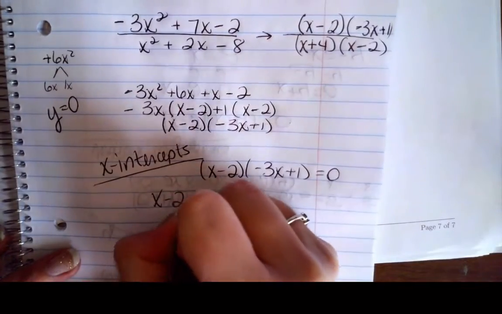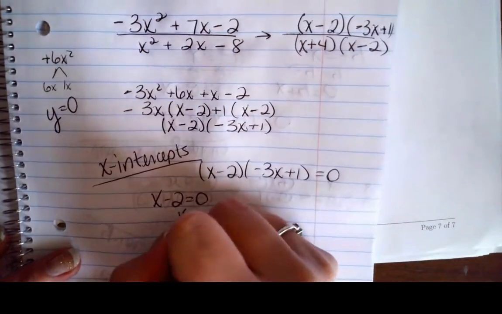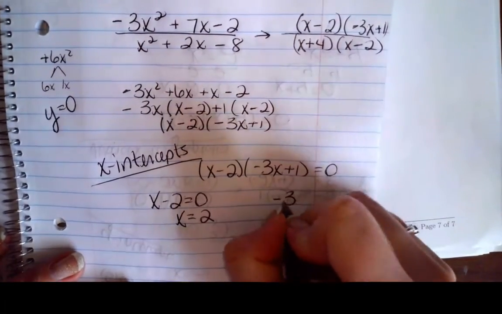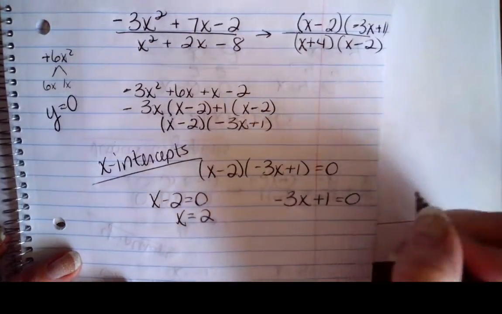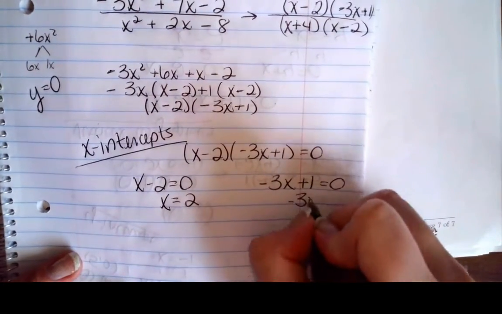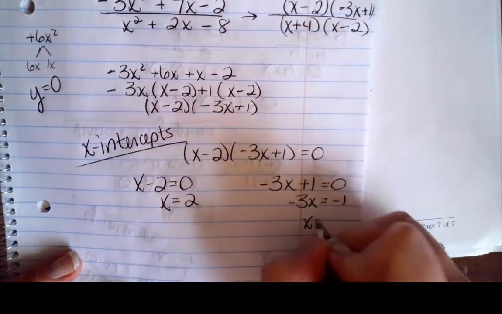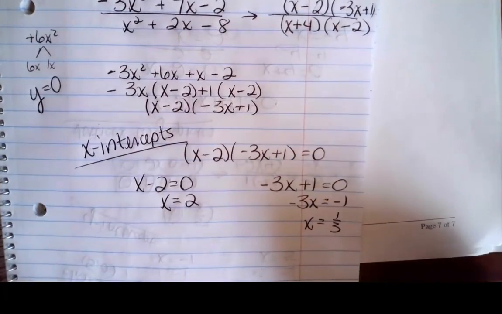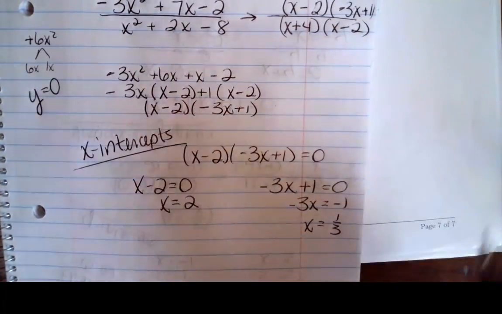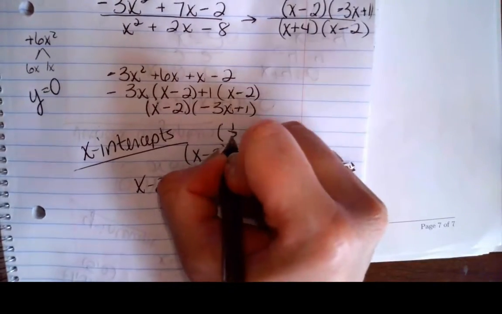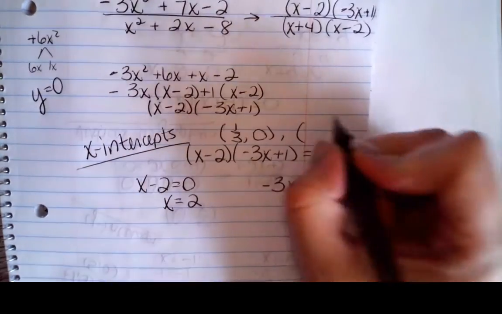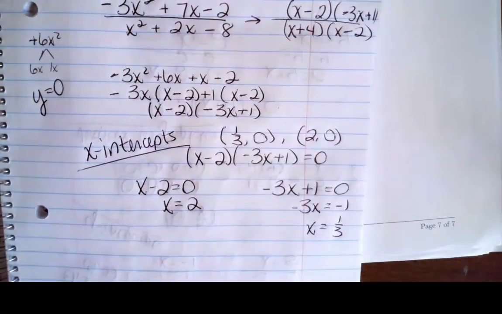So x minus 2 can be 0, which would be x equals 2. -3x plus 1 can equal 0, so -3x would equal -1, or x would be a positive 1/3. So my x-intercepts are at (1/3, 0) and again at (2, 0).